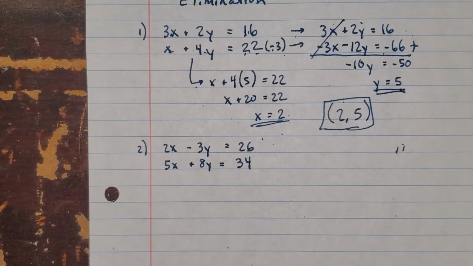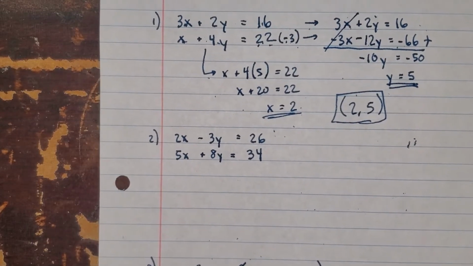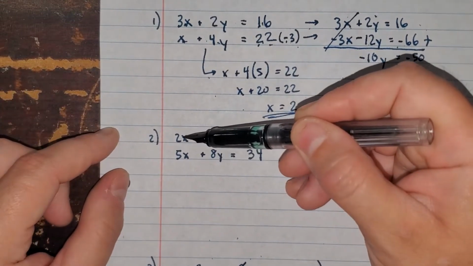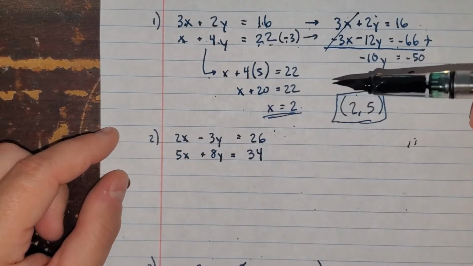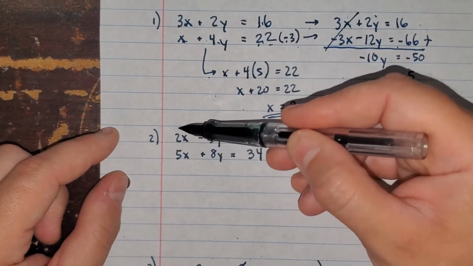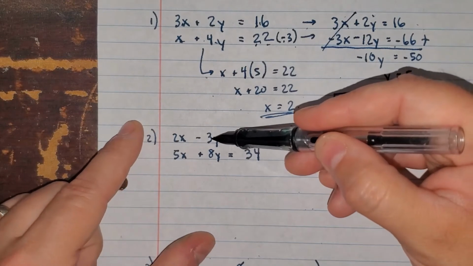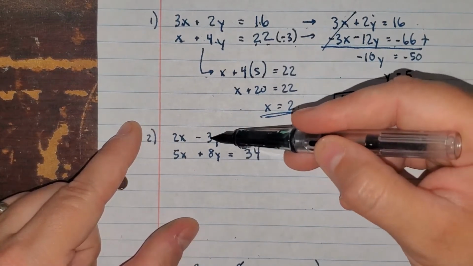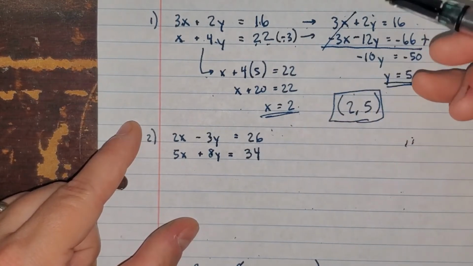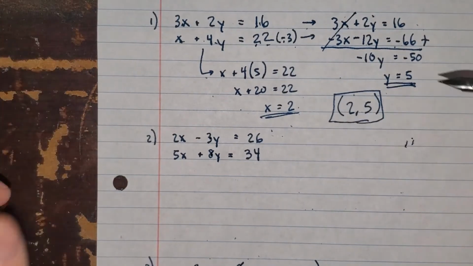So this one, you actually have to come up with a number to multiply both equations by. And pretty much, guys, this is like finding a common denominator. If you can find a common denominator with a fraction, you can solve this. So if I look at 2 and 5, the common denominator between 2 and 5 is 10. Make both of those 10, make one of them negative, voila. The common denominator between 3 and 8 is 24. Make both of these 24, voila. So if you can find a common denominator, you can do the elimination method.